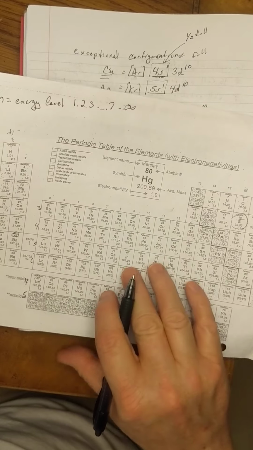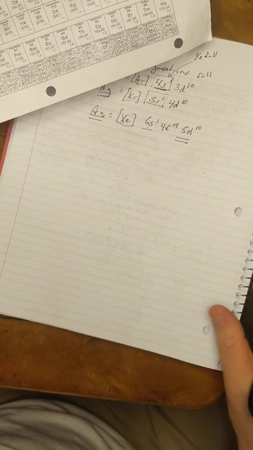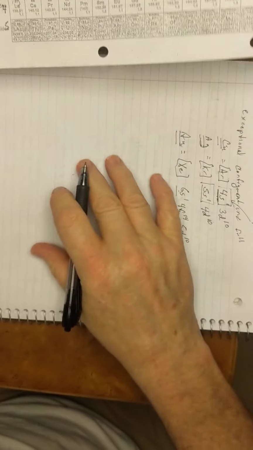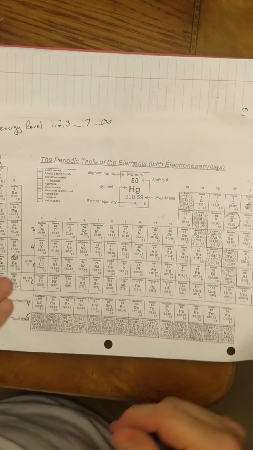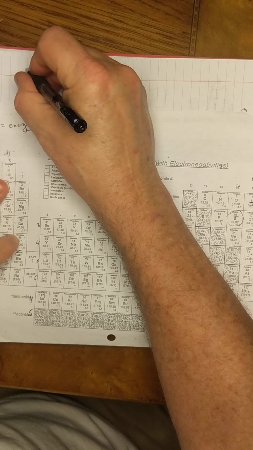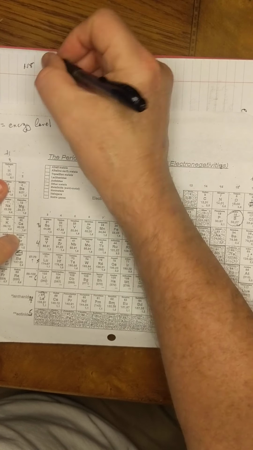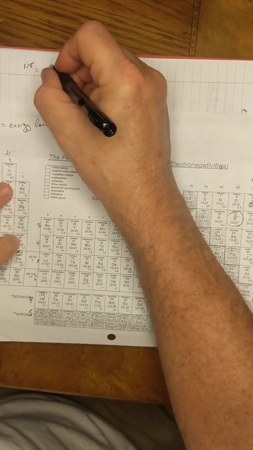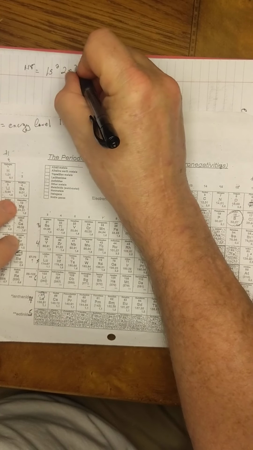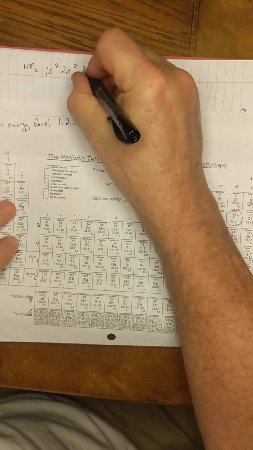And if I went through this entire thing, I can try doing this real quick. Let me go sideways. If I tried to do 118, I can go through all the orbitals. I would start with number 118, 118 electrons equals 1s2, followed by 2s2, followed by 2p6.